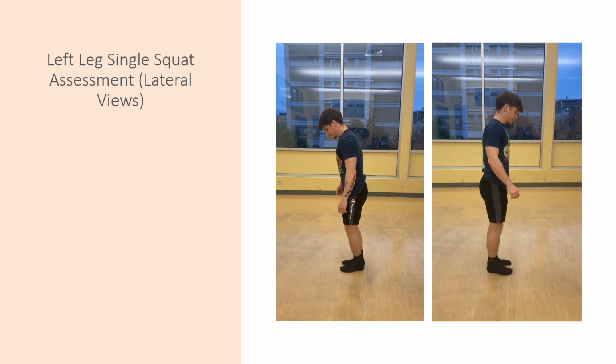So I noticed that on the left leg single squat assessment, his heels do rise, but they do not rise quite as much as that of the right ankle. Then when we move our way into the knees, we only go over the knee dominance for the lateral view.